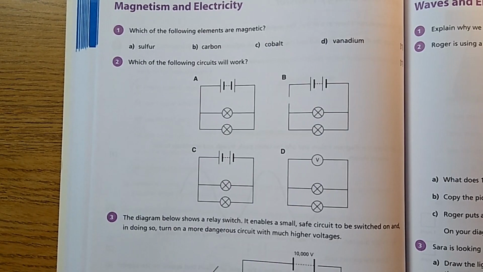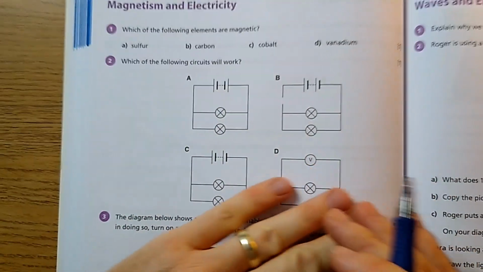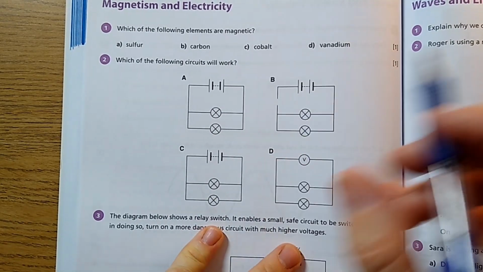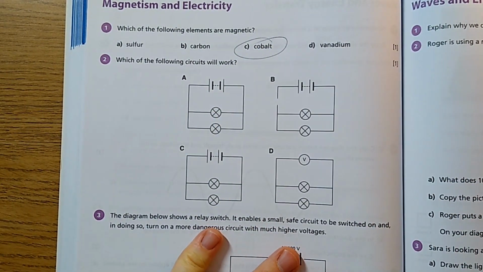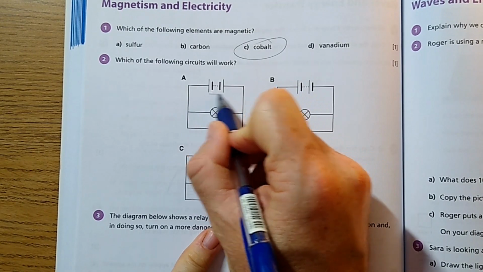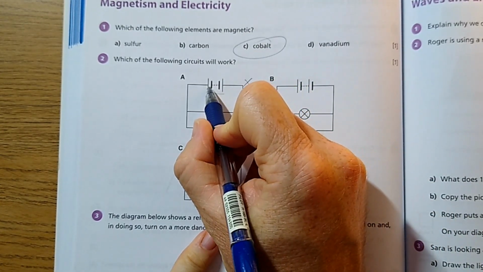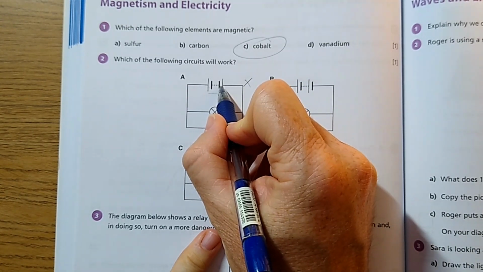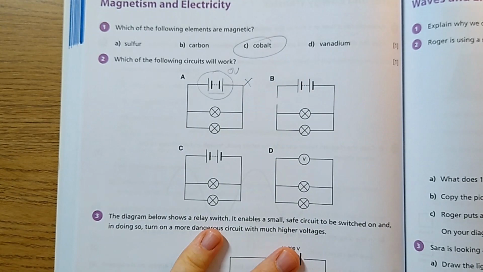Okay, so now let's do the review questions on page 112. So which of the following elements are magnetic? Only one of them, cobalt, is the magnetic element here. Okay, which of the following circuits will work? Well, first of all, this circuit here won't work because this one will add 1.5 volts and that will take away 1.5 volts. So overall, this is worth 0 volts and nothing will happen.